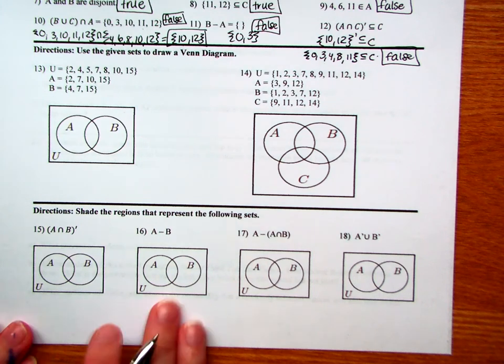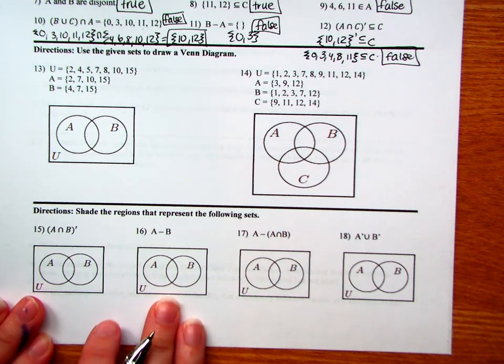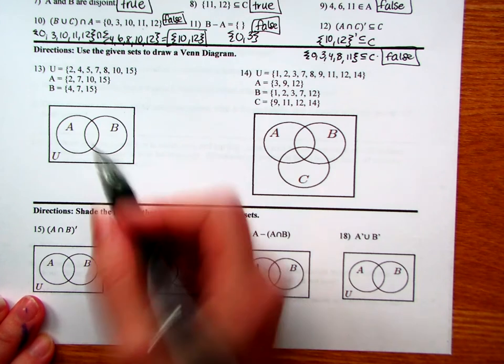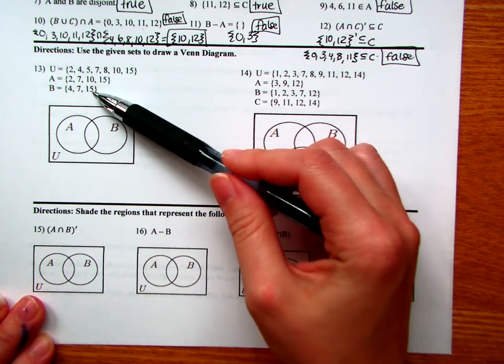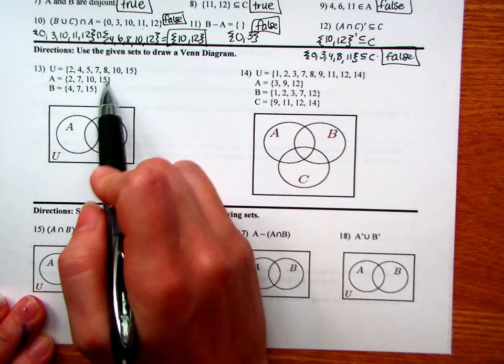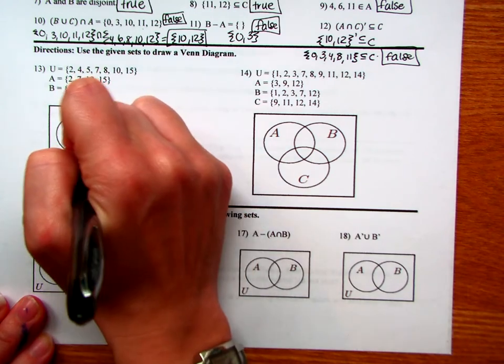This is numbers 13 and 14 on the study guide. We're supposed to use the given sets to draw a Venn diagram. So basically what you want to start with is you want to see what A and B have in common first. And I see that they both have a 7 and a 15, so those will go right in here.